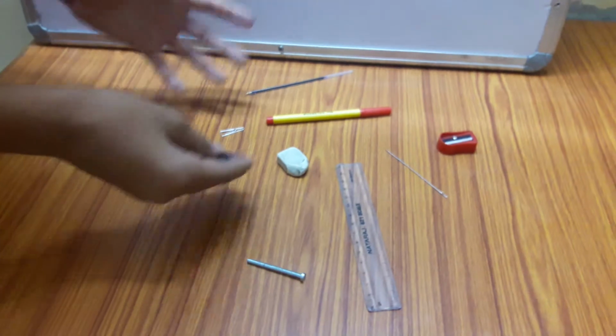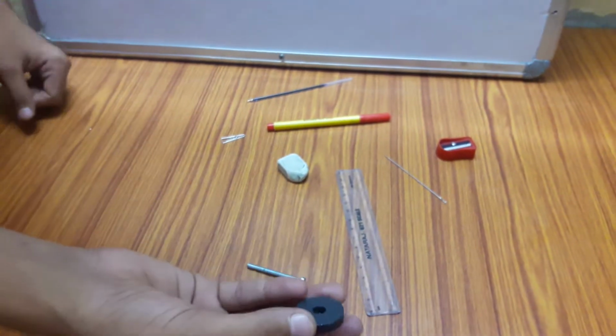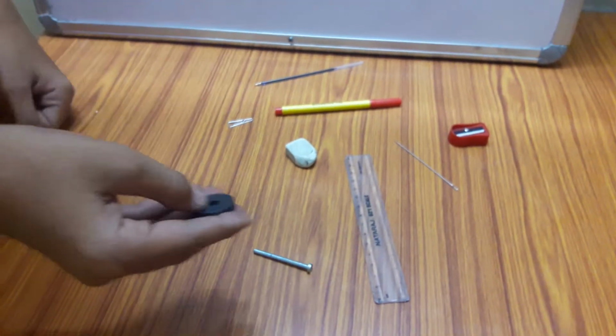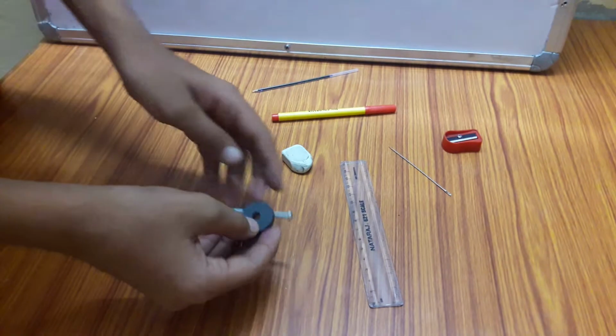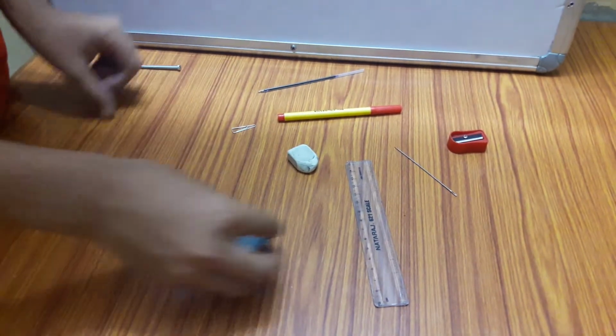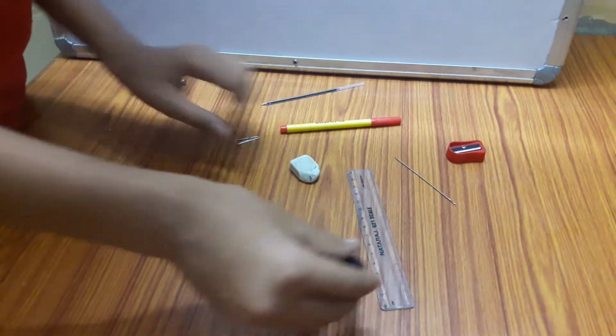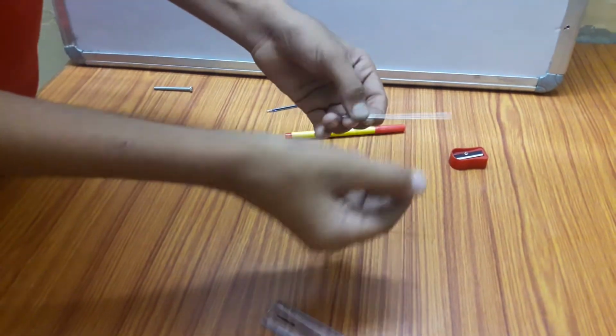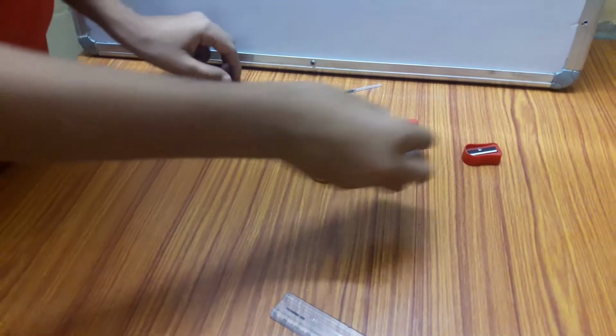So I have collected some materials here. I have a magnet and will try all of these to see whether they are attracted by the magnet or not. First, a nail. It is attracted. Scale. No, it is not attracted. Pin. A needle is attracted by the magnet.